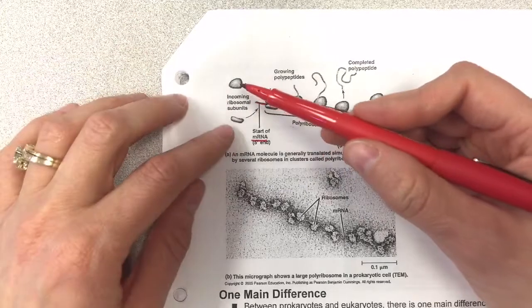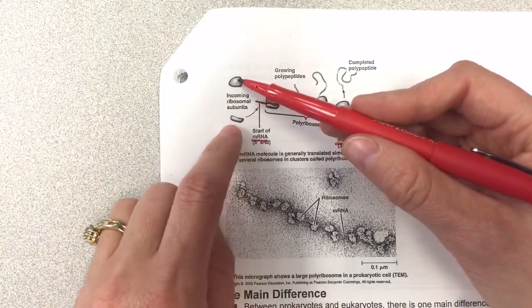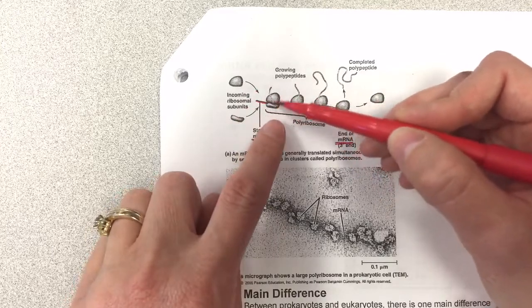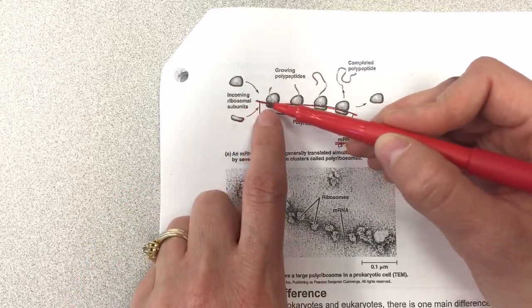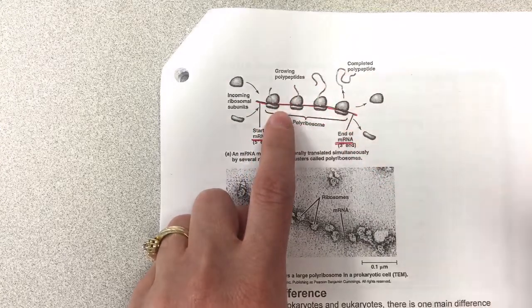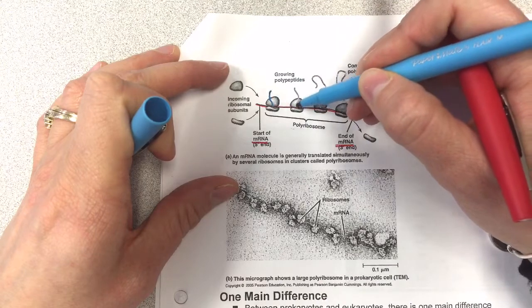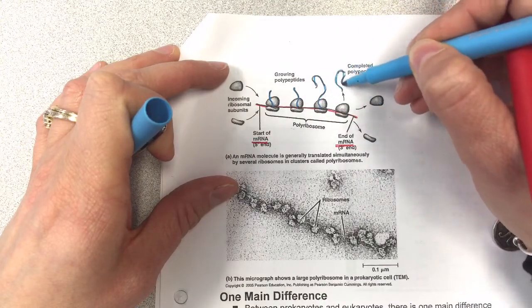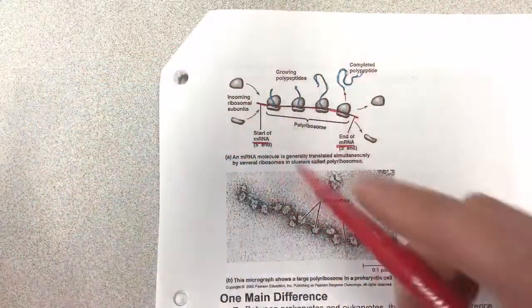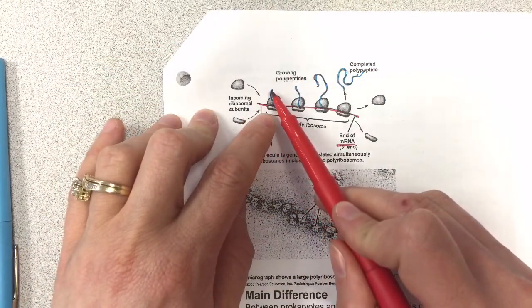So what happens, we're going to learn in just a little bit, is that ribosomes are made out of subunits. They come together, so this is a full, complete ribosome, and it starts reading the mRNA strand and putting together and building your polypeptides. These right here are your growing polypeptide strands. This ribosome just started and therefore has a shorter polypeptide strand.